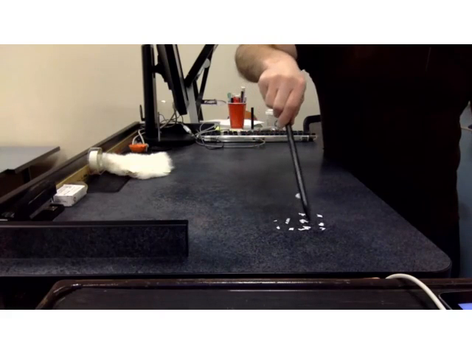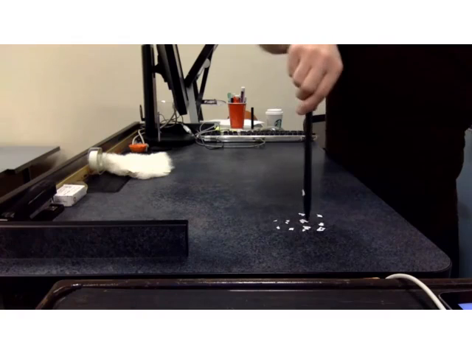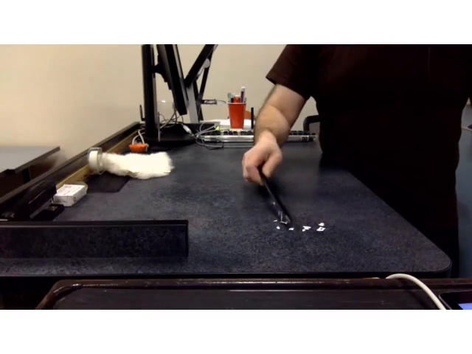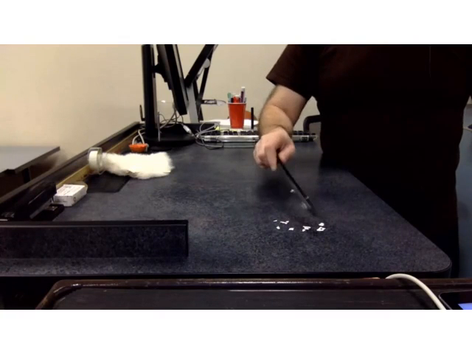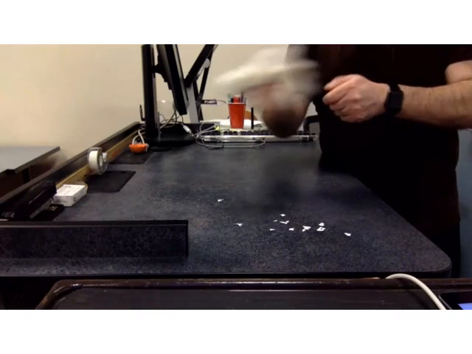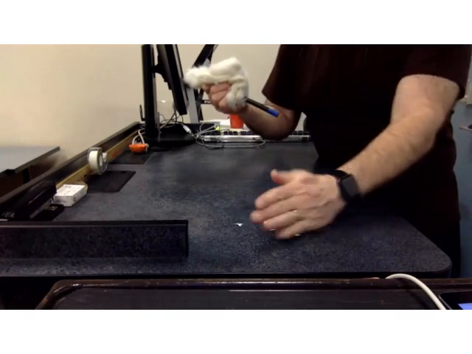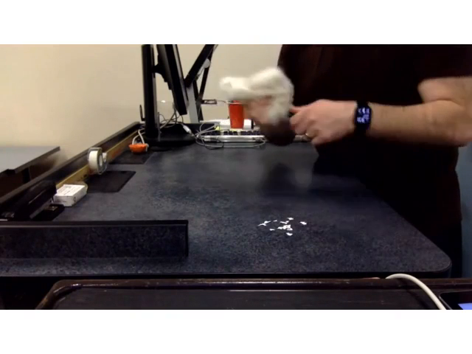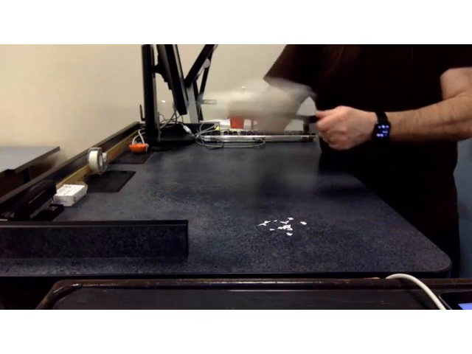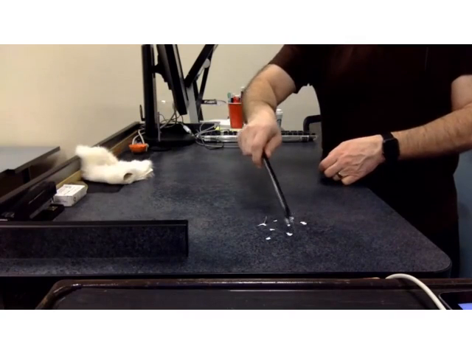At least I hope you can. The paper is experiencing some sort of a force, and you know that there's a force because the scraps of paper here, their velocity right now is 0, and now their velocity is not 0.